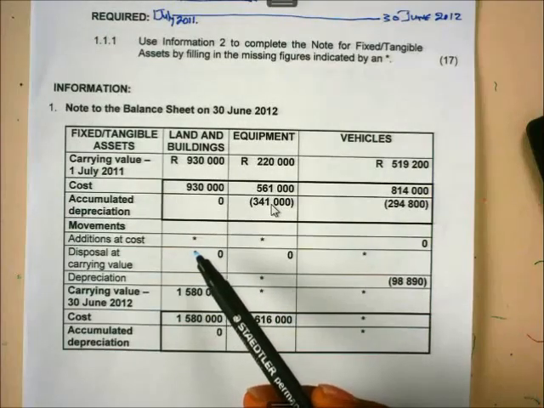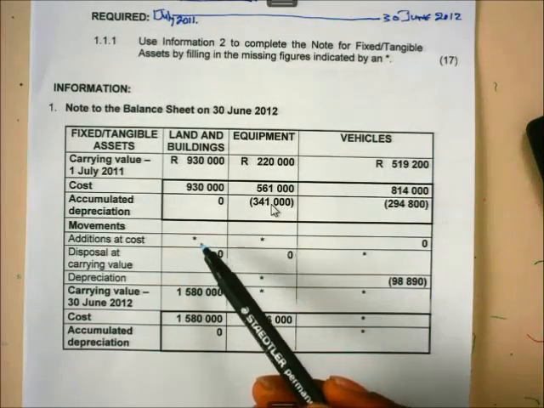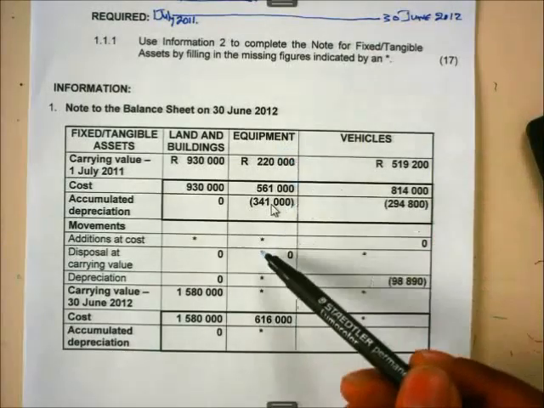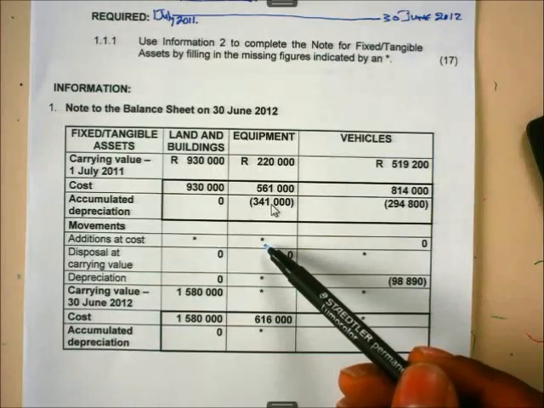You need to calculate additions at cost for land and buildings. You need to calculate additions at cost for equipment.